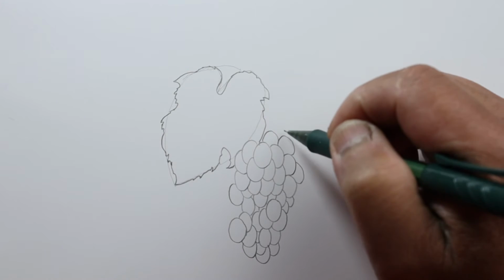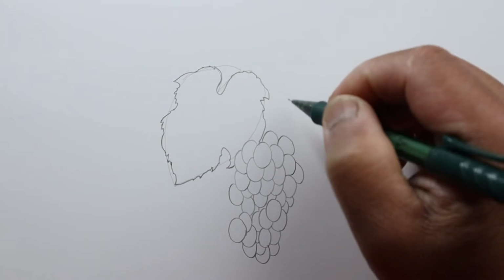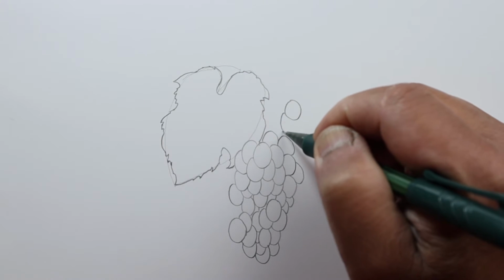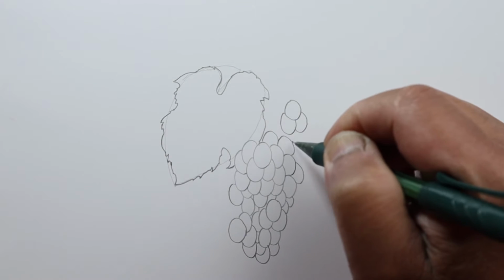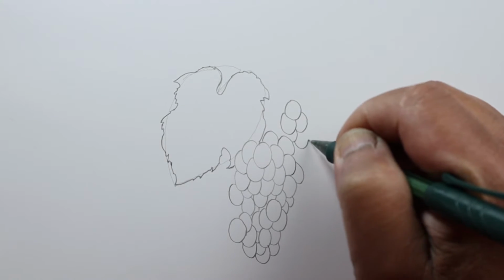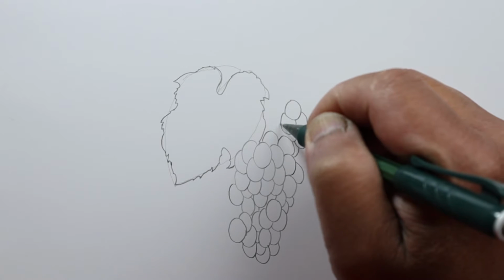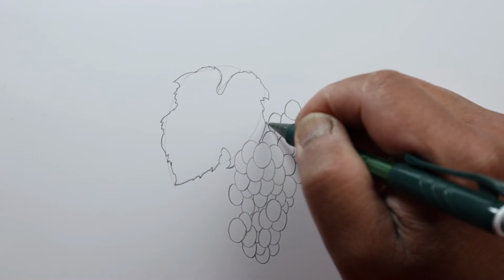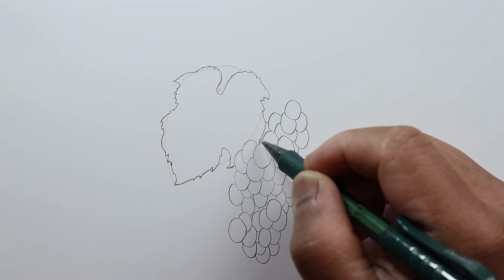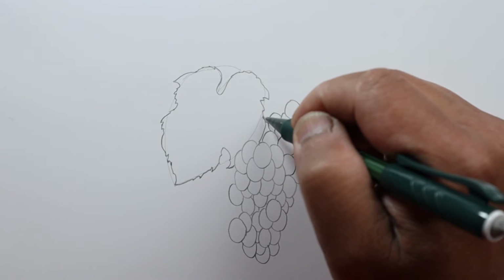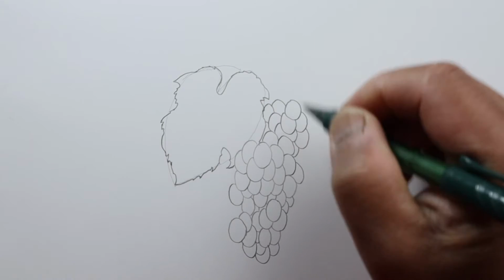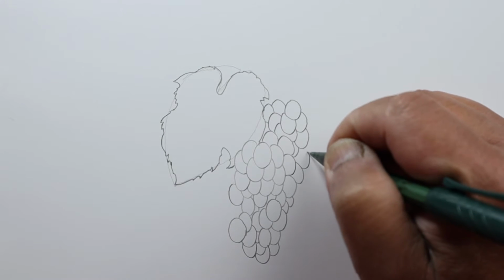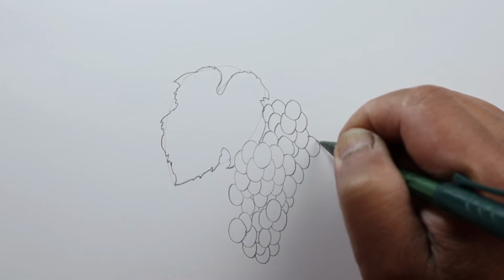Now what we can do is continue the grapes, and let's say this part sticks out a little bit here, and then add the grapes that are behind. So we'll do that. I'm going to leave a gap right there. And now these grapes are going to be sort of behind this leaf. Actually, you know what, I'm going to go ahead and continue these grapes out here.